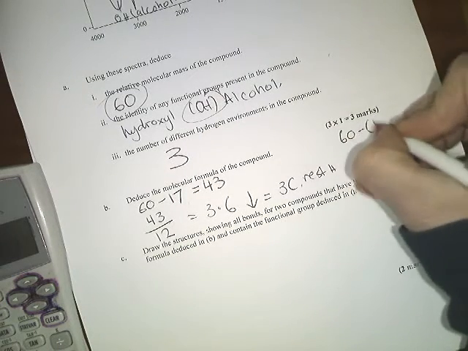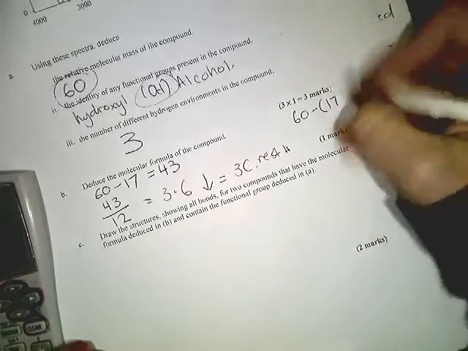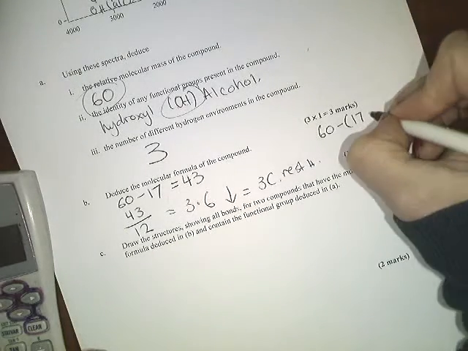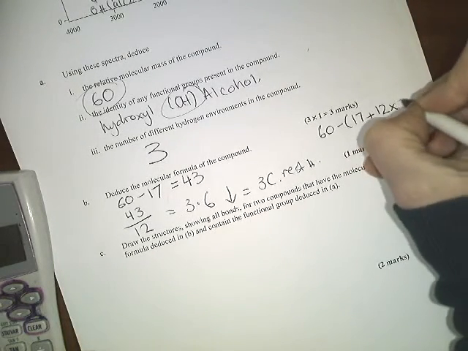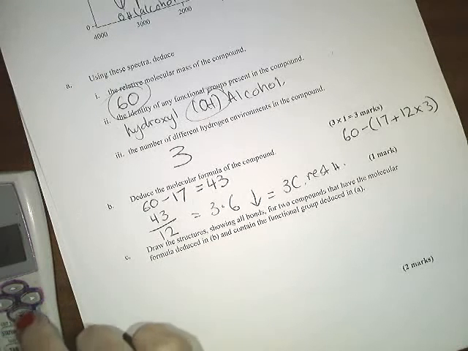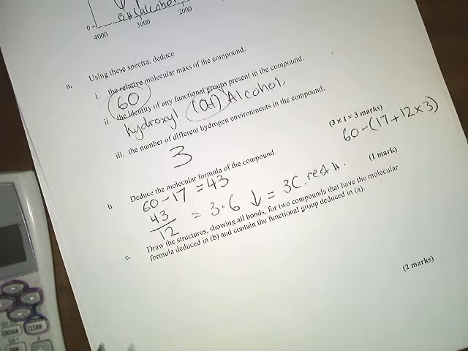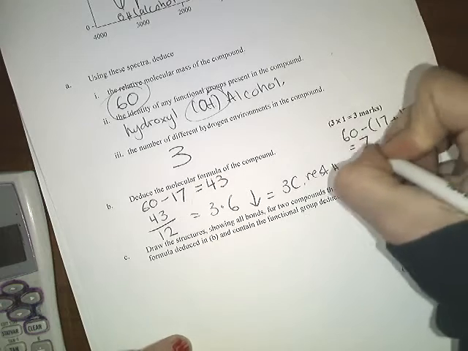60 minus, we know it has 17 because of the OH, and 12 times 3 because it's got 3 carbons. And let's see what's left. 60 minus (17 plus 12 times 3) equals 7 exactly.